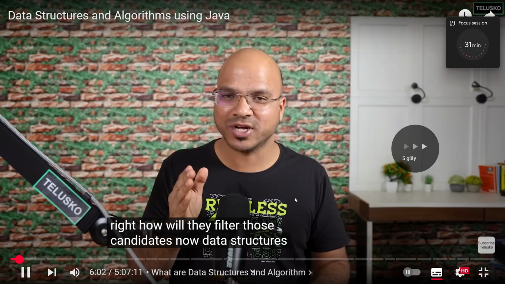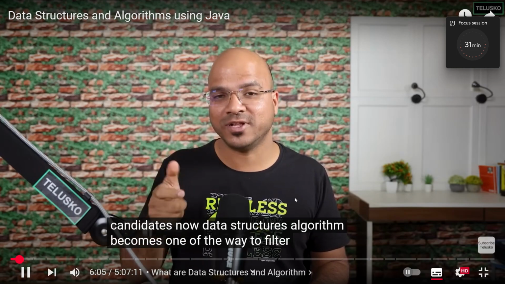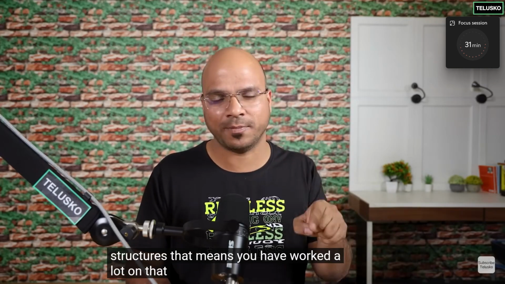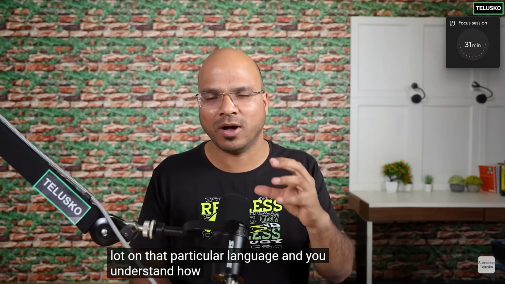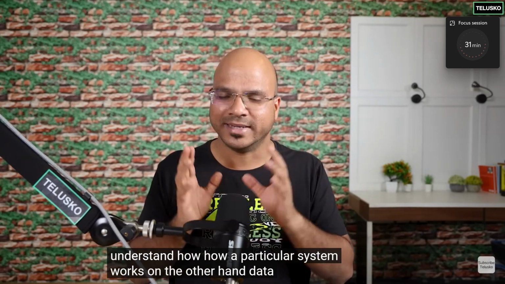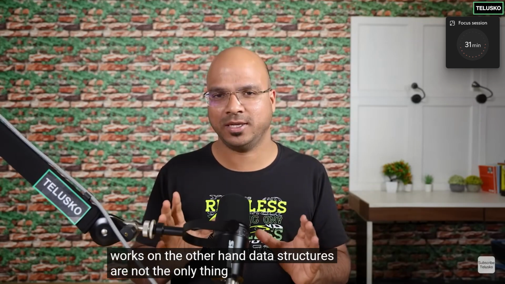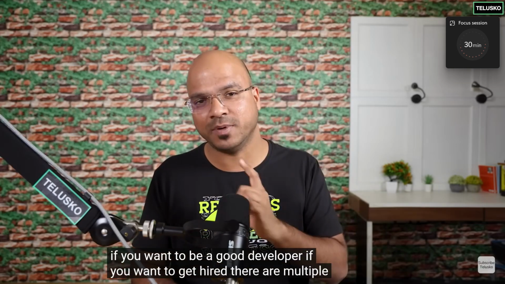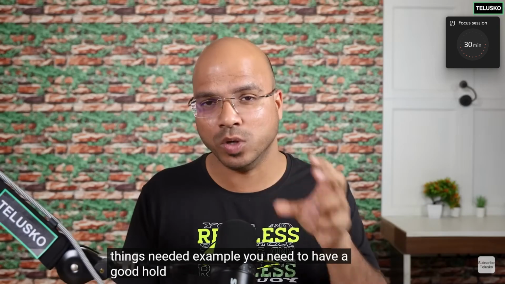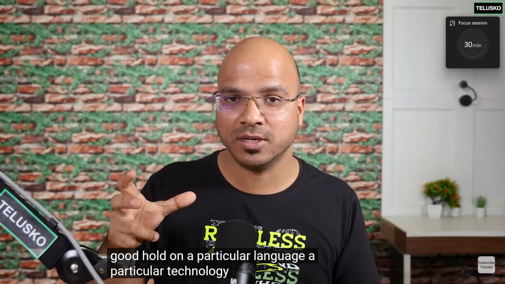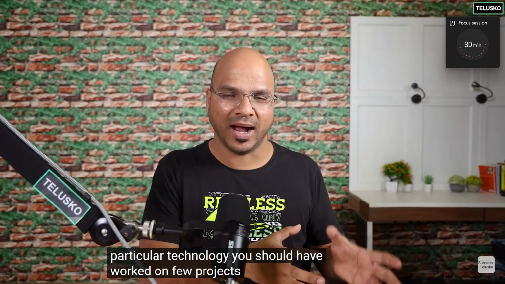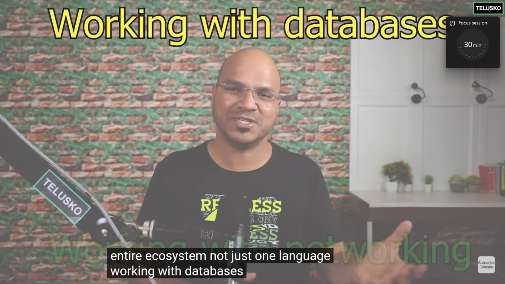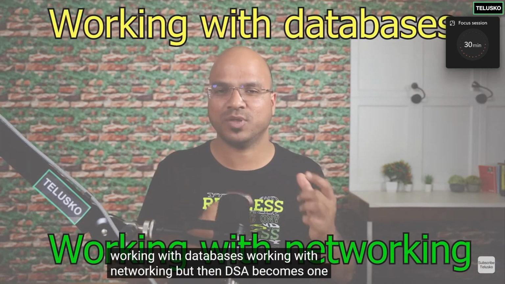Second, data structures and algorithms become one of the ways to filter the candidates. Because if you know data structures, that means you have worked a lot on that particular language and you understand how a particular system works. On the other hand, data structures are not the only thing you need to know. If you want to be a good developer, if you want to get hired, there are multiple things needed. For example, you need a good hold on a particular language, a particular technology. You should have worked on a few projects, understanding the entire ecosystem, not just one language, working with databases, working with networking. But DSA becomes one of the important things there.